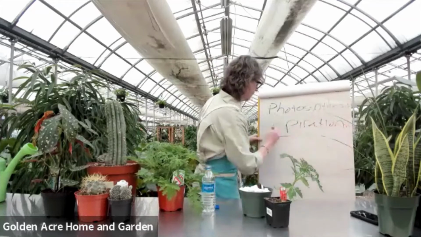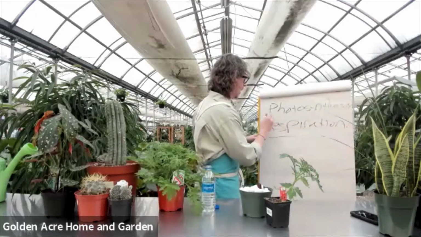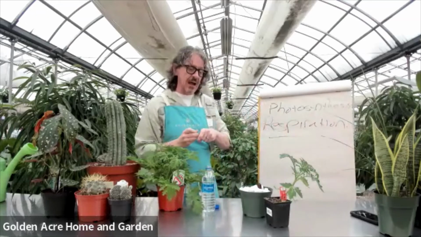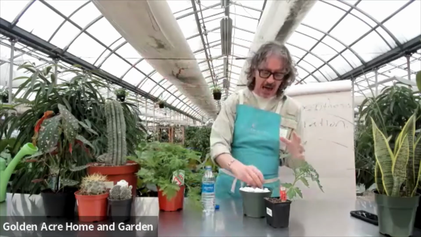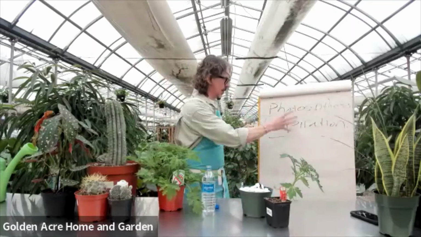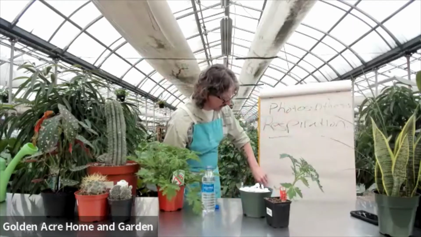Respiration. Okay, so those are the two primary ones, and they are different. They happen together, but they're different, much like us breathing and digesting at the same time, kind of the same idea. But those two are key.